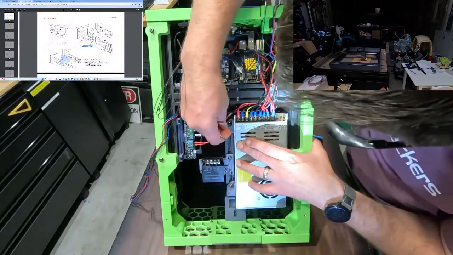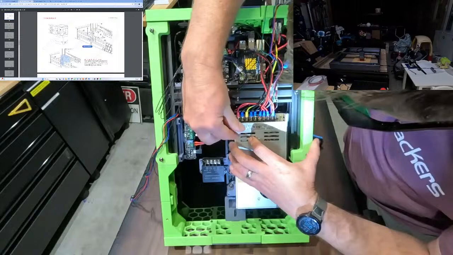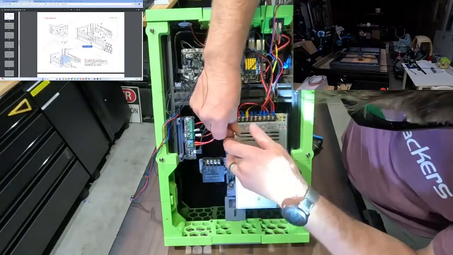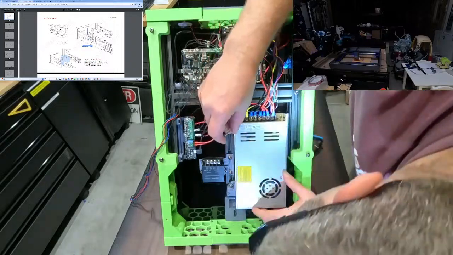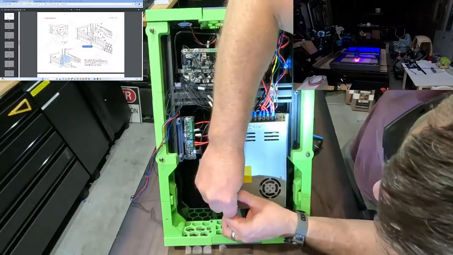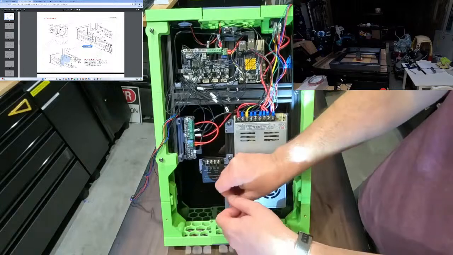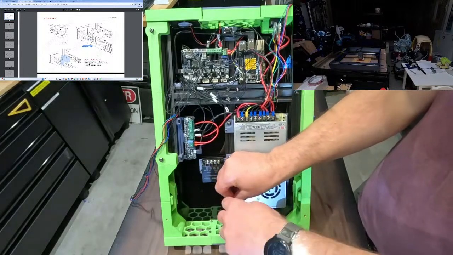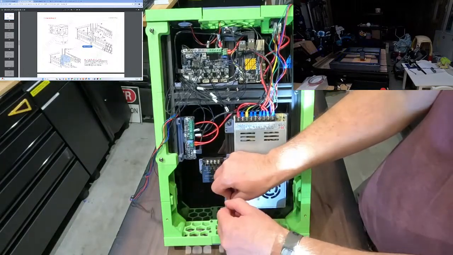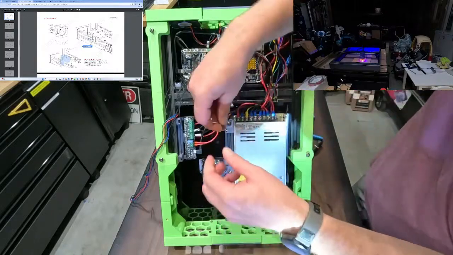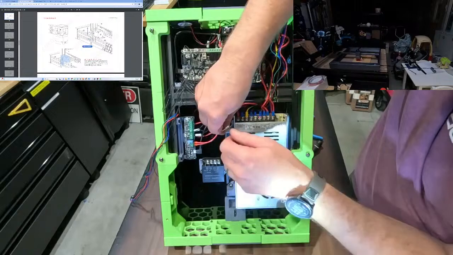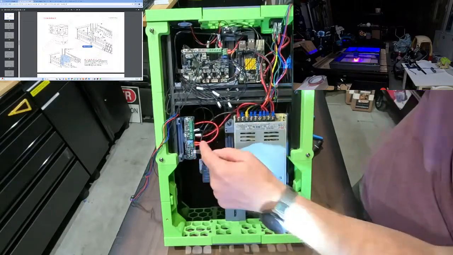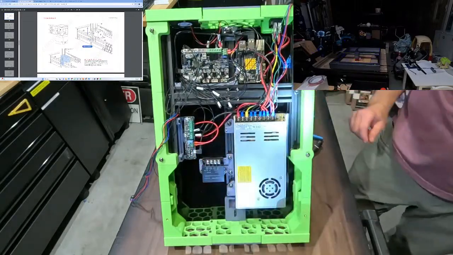Okay, so we're gonna tighten at least one of those down. Tighten the other one down. All right, so again, when you guys are doing your builds, make sure that you route these cables before dropping in your clipper expansion board and your power supply.